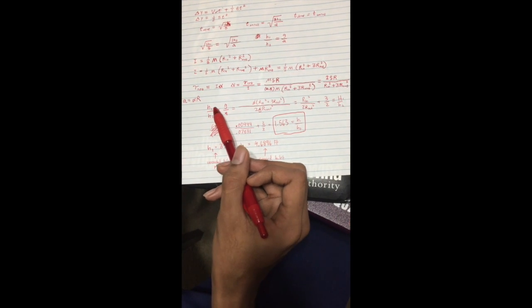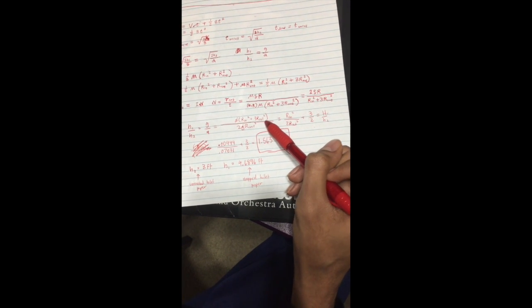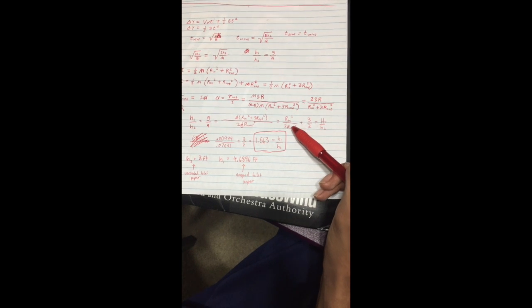And from before, h1 over h2 is equal to g over a. And so (r in squared plus 3 r out squared) all over 2 r squared, which equals radius of the inside squared over 2 times the radius of the outside squared plus 3/2, is equal to h1 over h2.